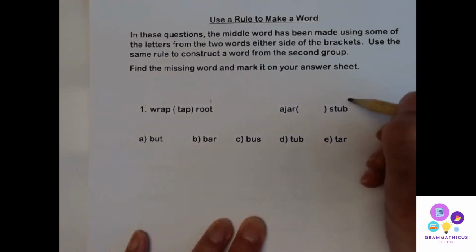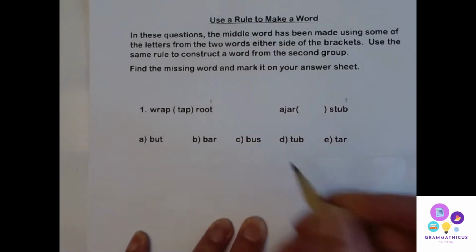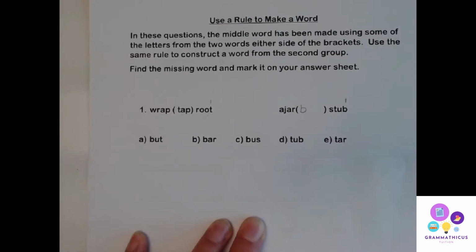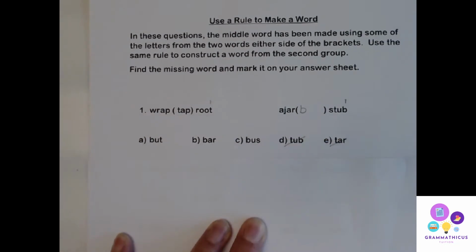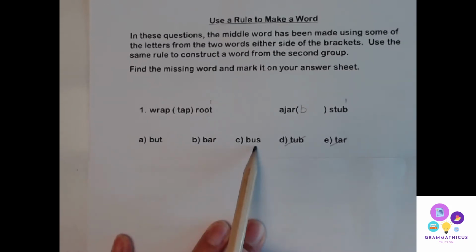I'm going to go to the same position, the second word. I'm going to go to the last letter, and I can see that that's a B. So I'm going to put B down there in my brackets, and I'm going to have a little look at my multiple choice answers. I've got but, bar, bus, tub, and tar. So it can't be tub or tar because they don't start with a B. So I'm going to cross those out.